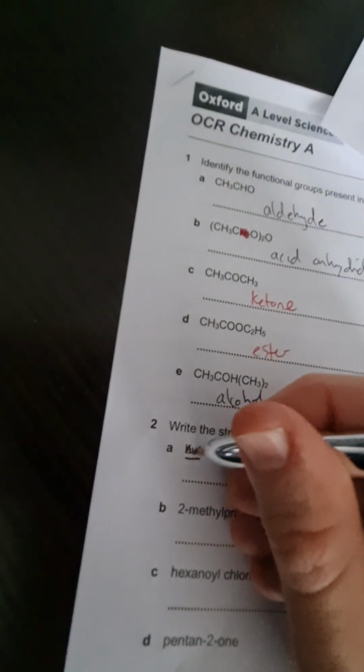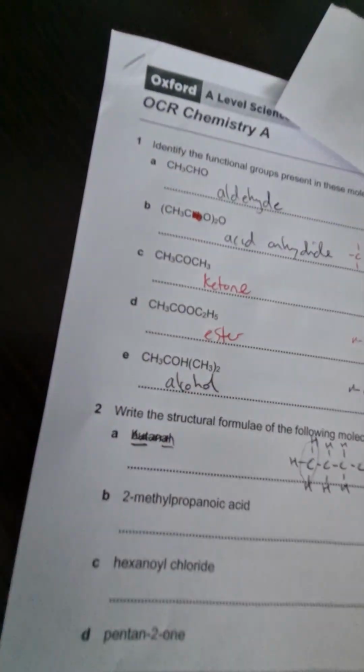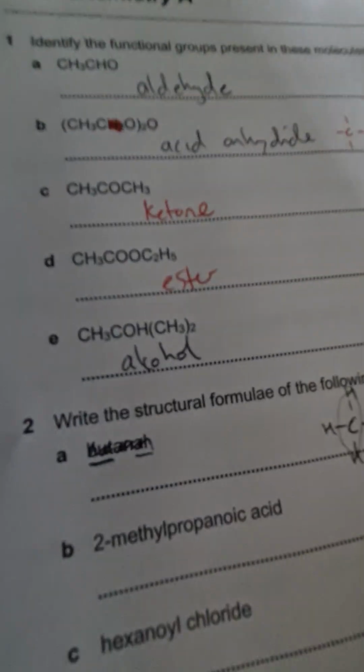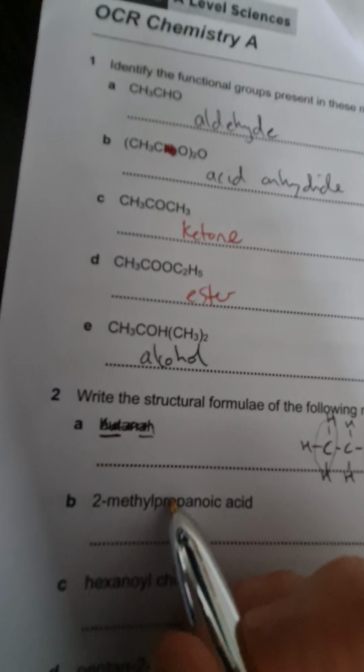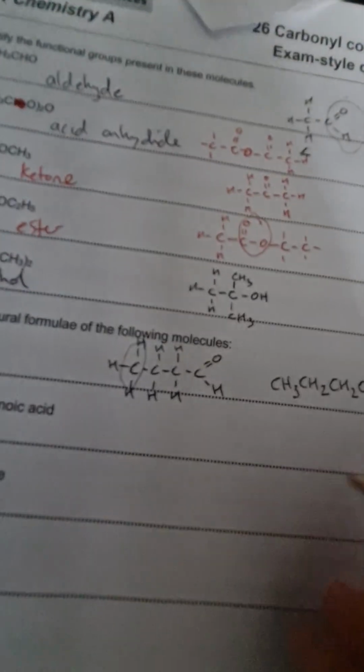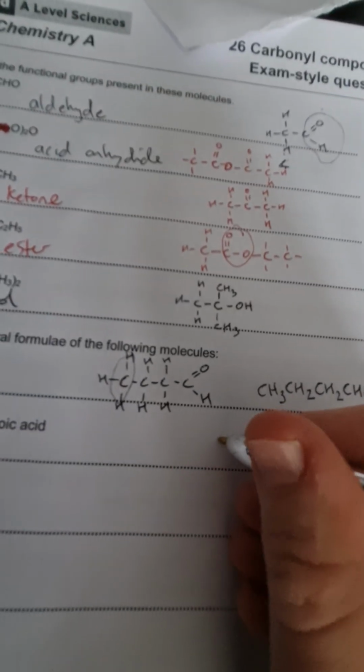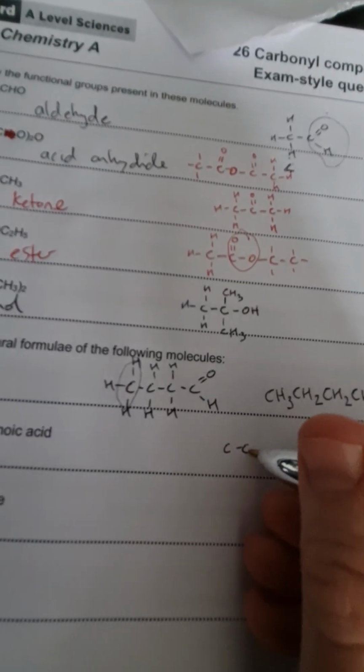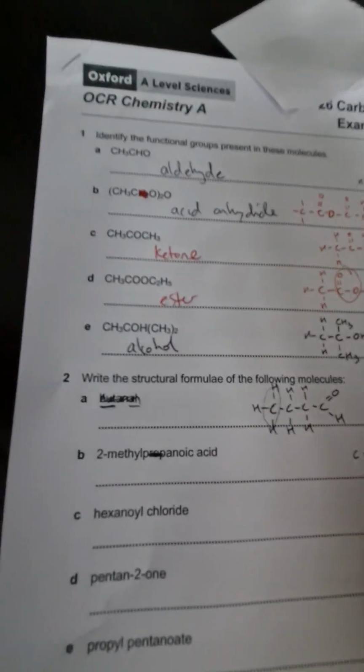Okay, so I'll just check again. I've used the but bit, I've used the al bit, so I've used that full name in the structure over here. So I do the same thing here. I always look at what's the longest carbon chain, prop. So the prop, methyl prop. So I'm going to put that here. So 3 carbons in a row. 1, 2, 3. Oh gosh, this is messy.